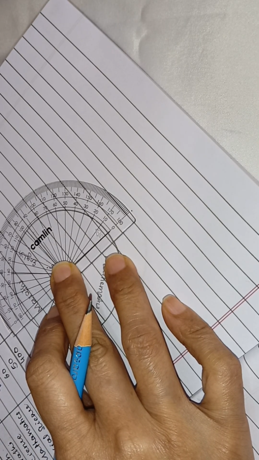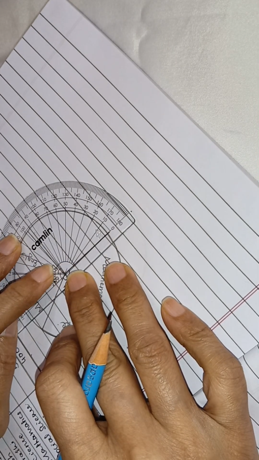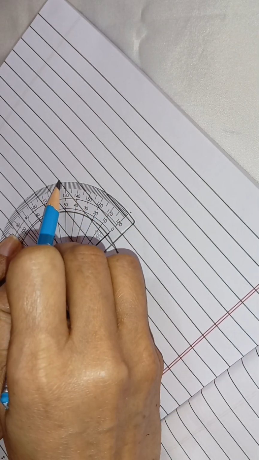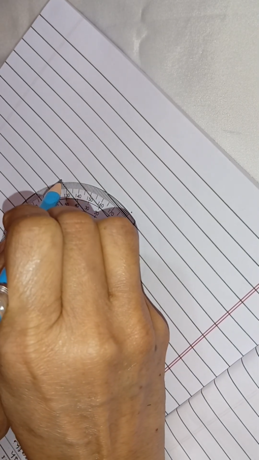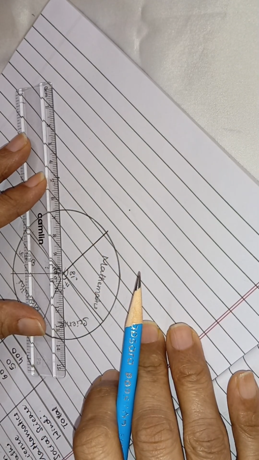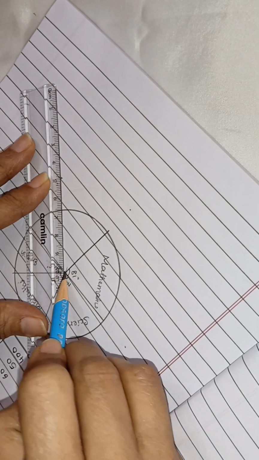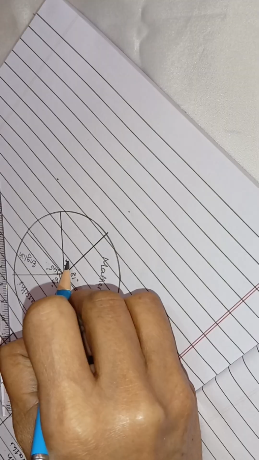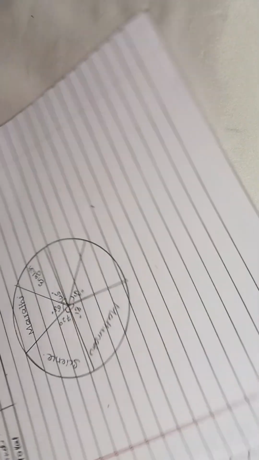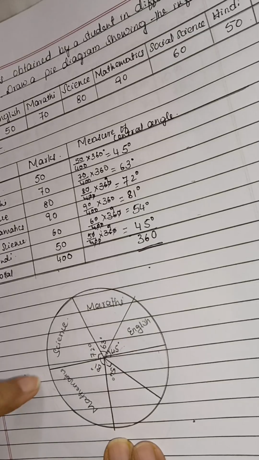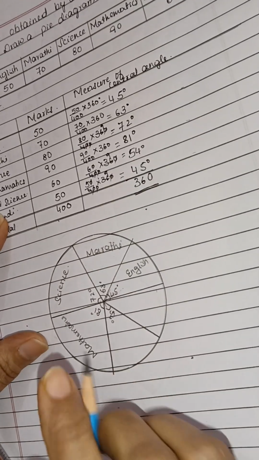Social science is 54. Okay, this is mathematics, social science.